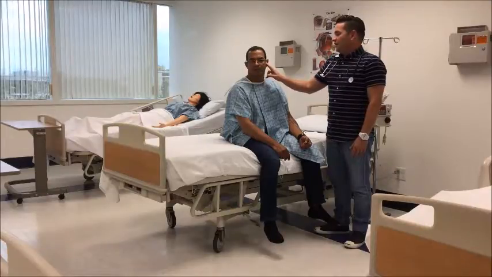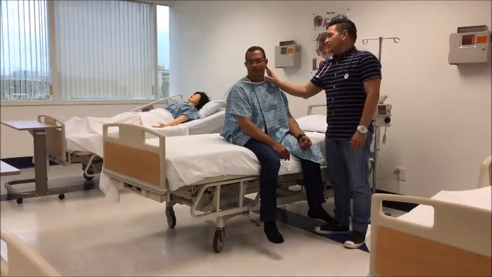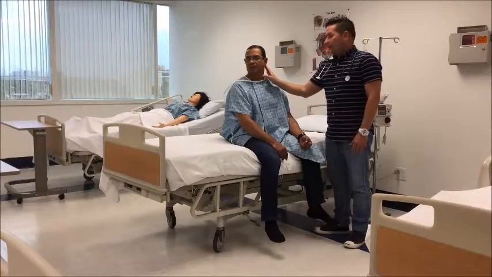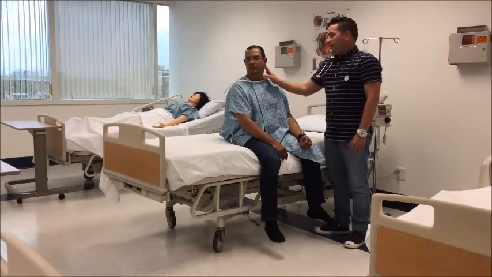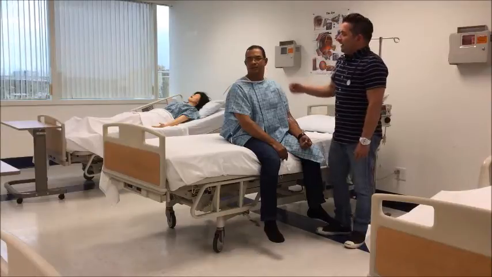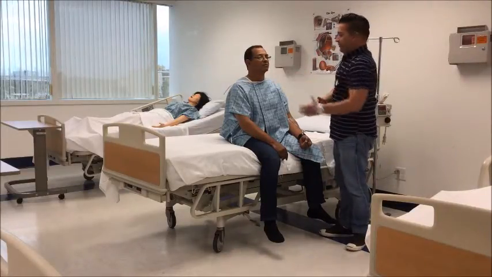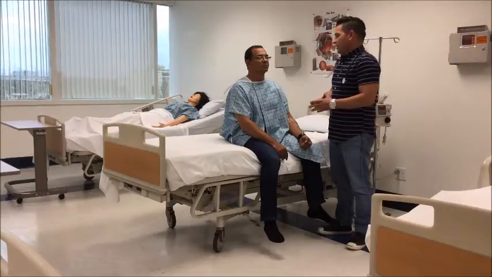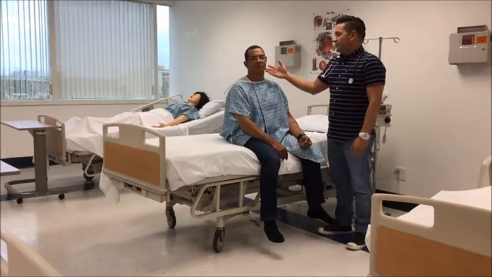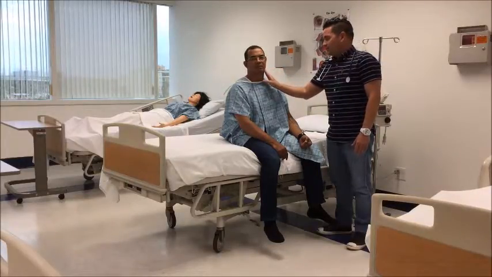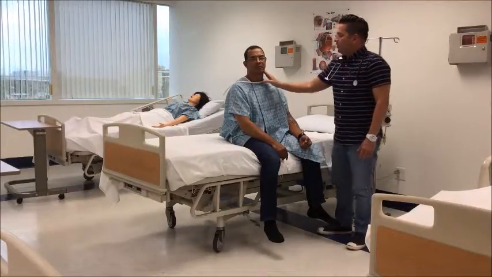So we have to check the preauricular area, and we are going to check the post-auricular area, looking for lymphatic nodes. Then we have to do it in both sides, of course. Then we're going to check the parotid area, which is in the angle of the mandible. We have to check with 2 or 3 fingers for lymphatic nodes.